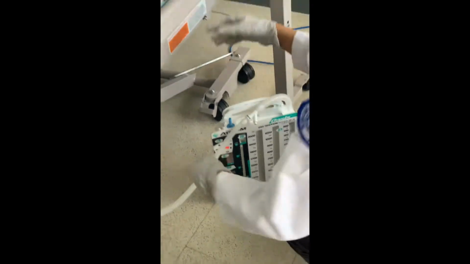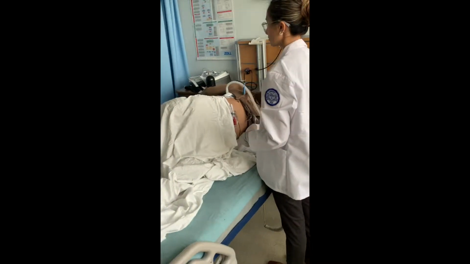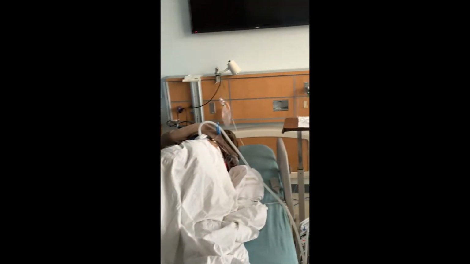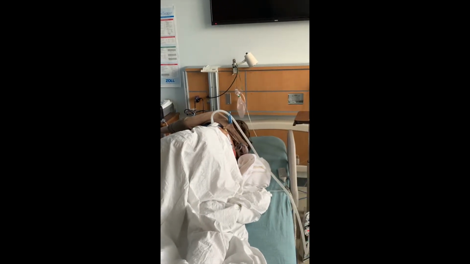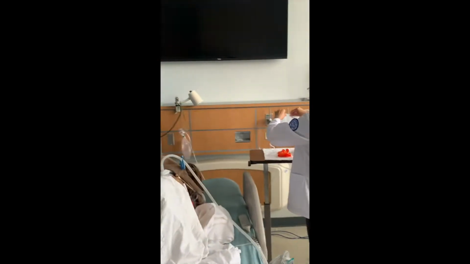Raise the bed and position the patient on their side. Remove and discard your soiled gloves. Perform hand hygiene and don PPE according to facility policy.